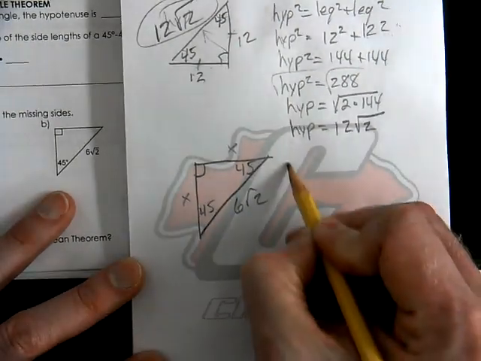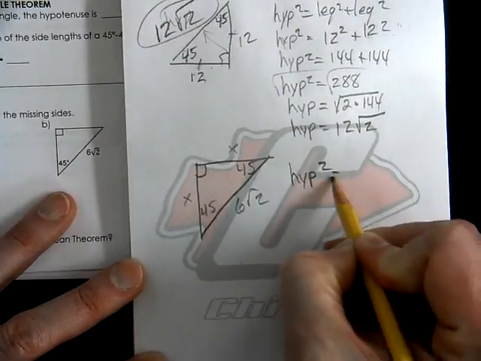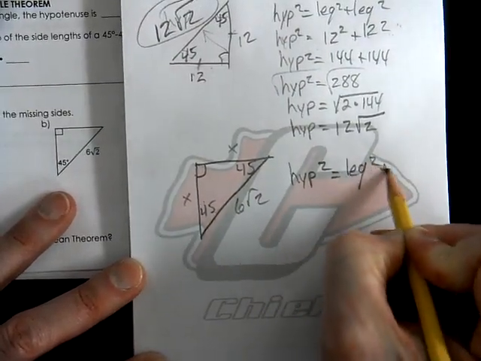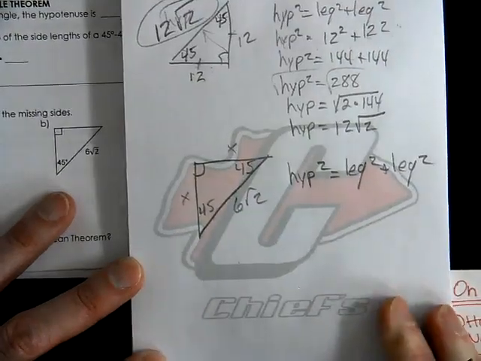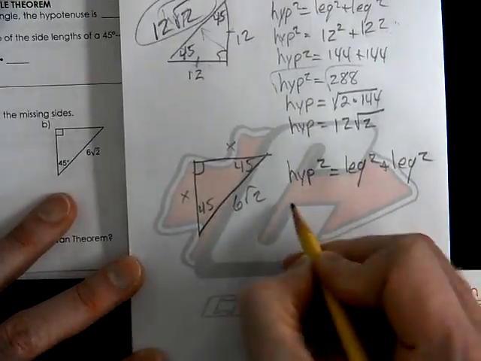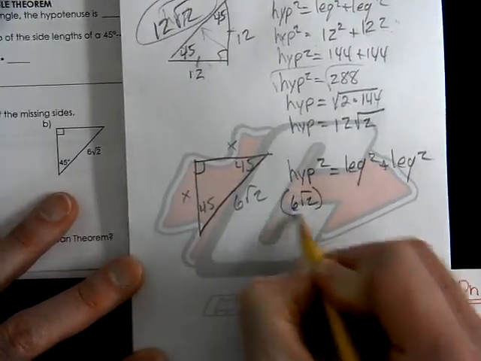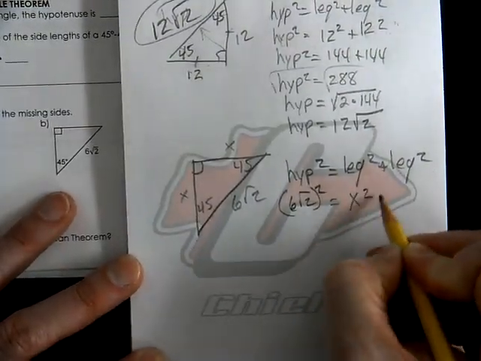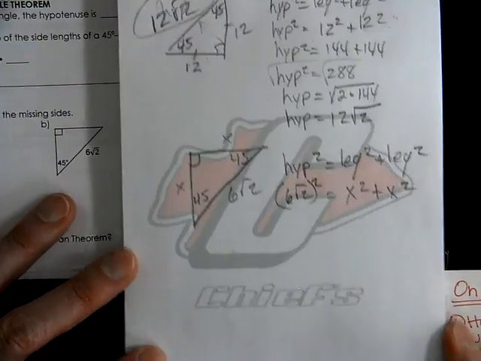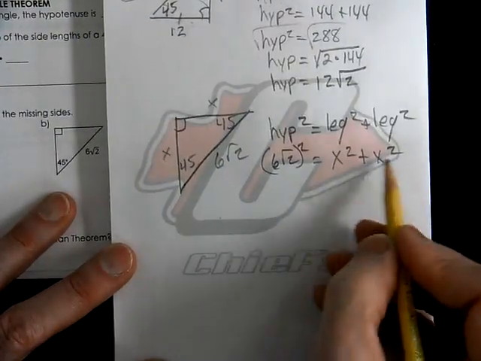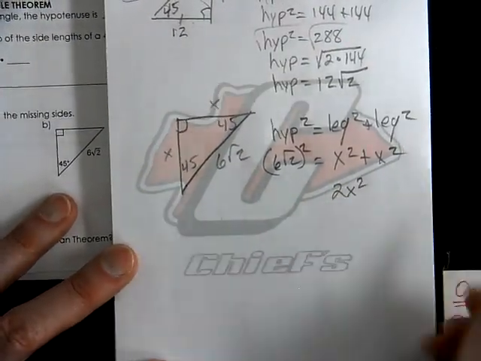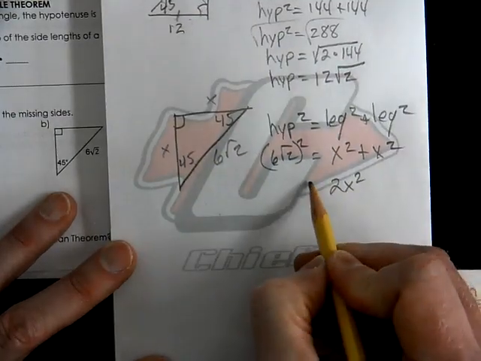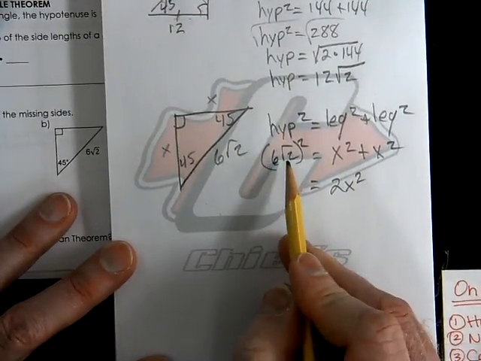So we could, if we wanted to, use the Pythagorean theorem. It is possible. The hypotenuse is 6 root 2, and we're squaring that. The legs are both x, so we have x squared and x squared. So we have 2x squared. How do we square 6 root 2?